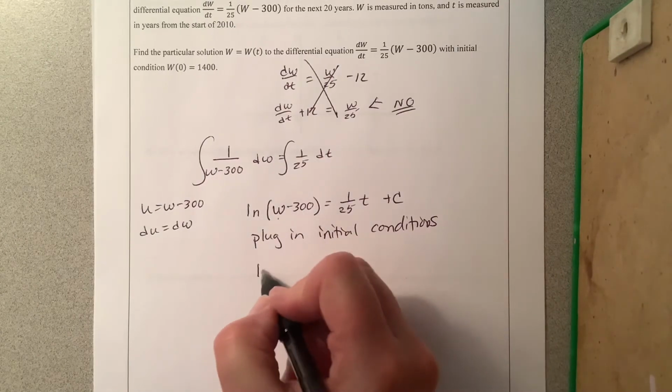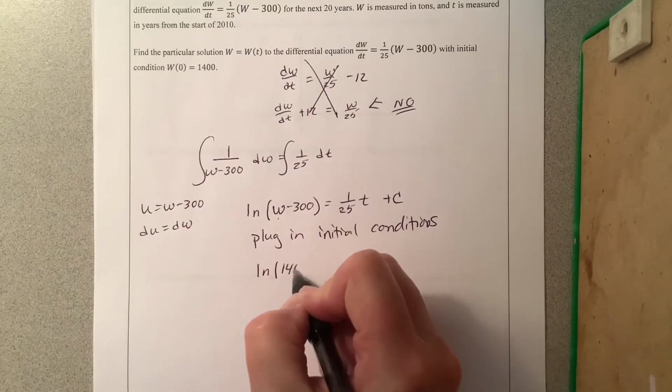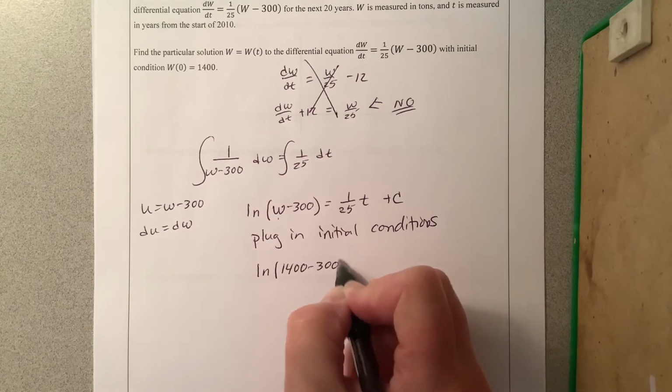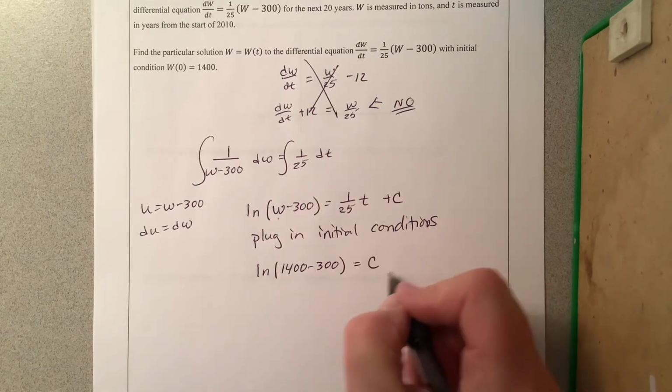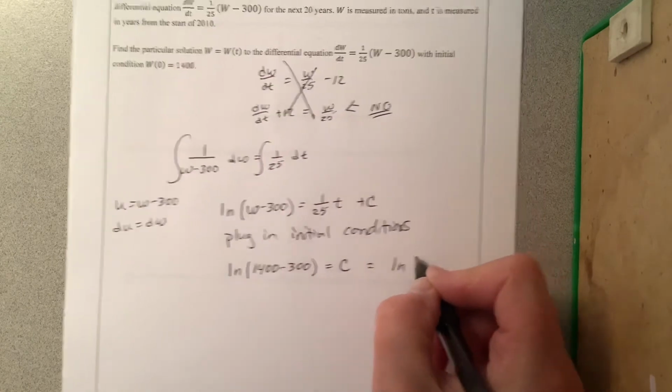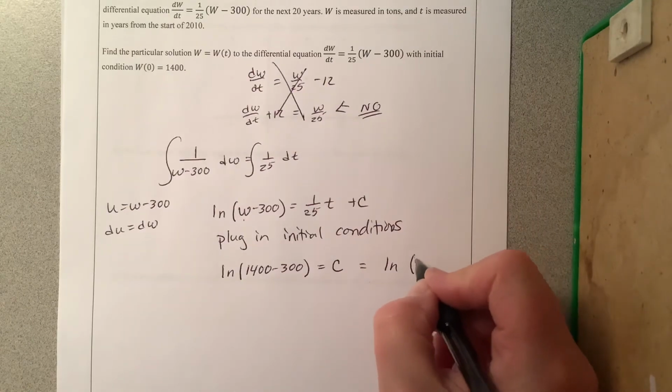So this is ln of 1,400 minus 300 equals C. So that equals ln of 1,100.